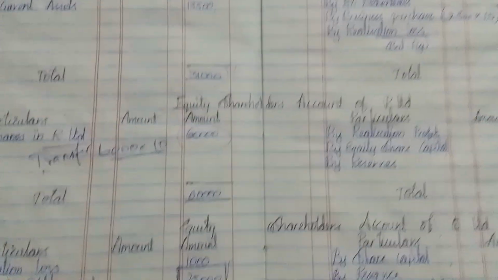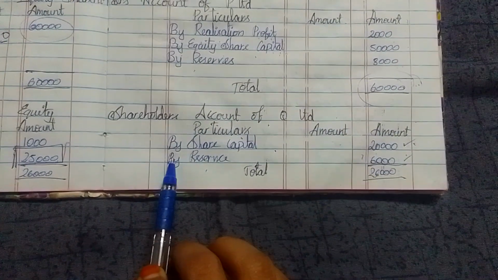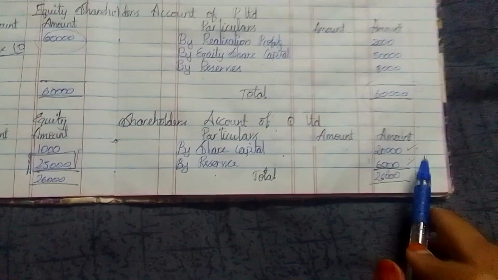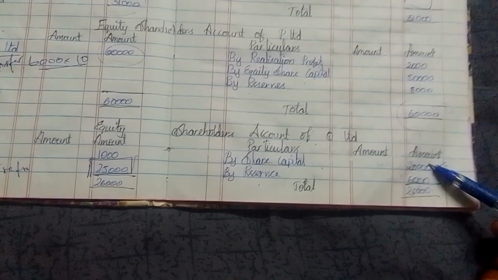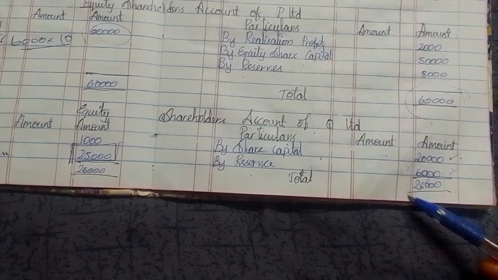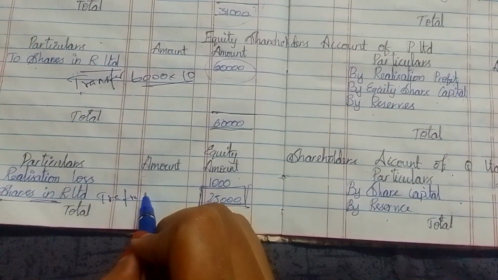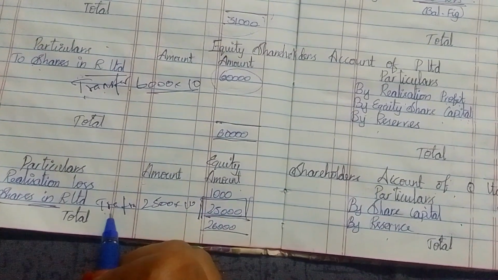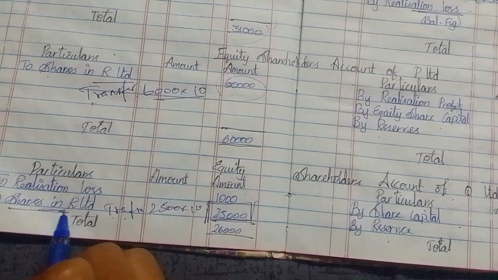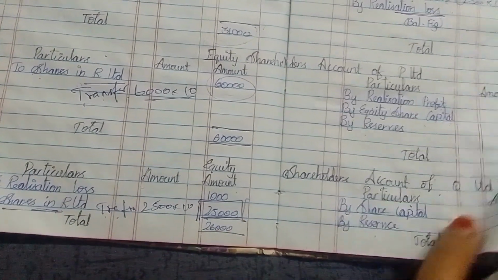Now similarly we are moving to the Q Limited. Share capital 20,000, reserve 6,000. Here Q Limited got a loss in the realization, so in this side loss. If we add both, you will get 26,000. If you minus here, it will be 25,000. That is 2,500 into 10. That is from the Q Limited, we are transferring to R Limited shares of 25,000.